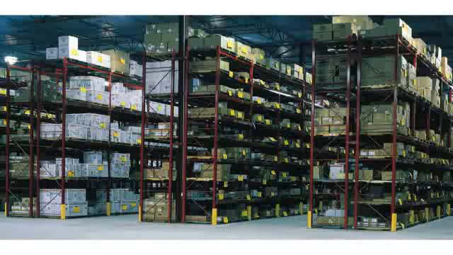This next slide actually shows single deep selective rack. This is the most common type of rack out there. It also, unfortunately, consumes the most amount of floor space because the rack just has to be serviced from one aisle. It does offer 100% selectivity. It is commonly used for general merchandise storage and or food storage. And like I said, it is the most common rack generally found out there.